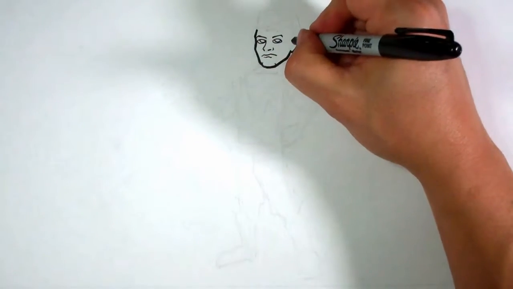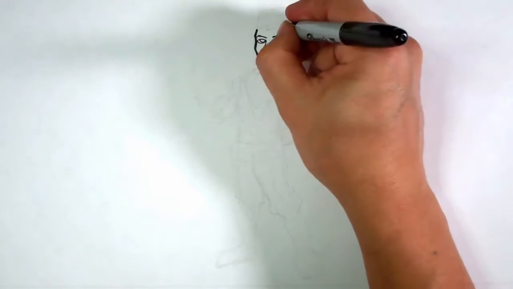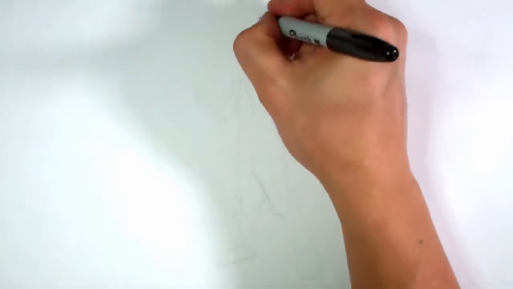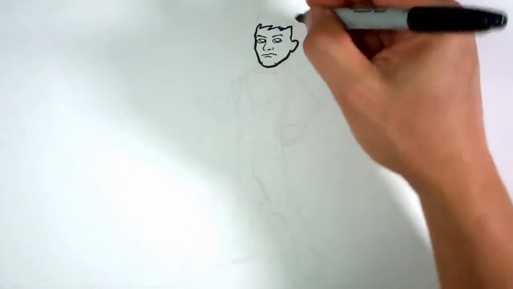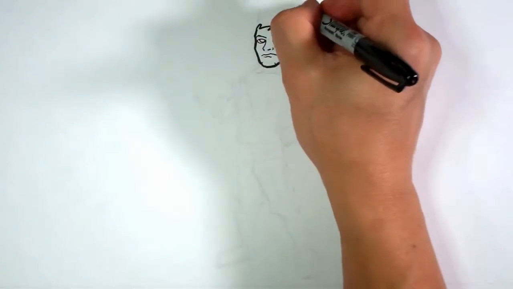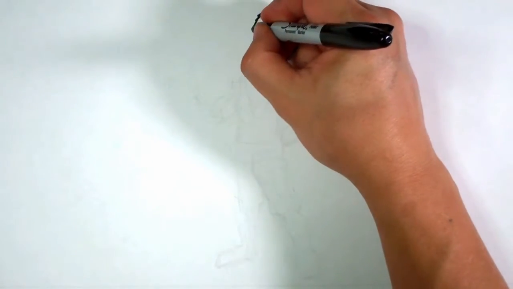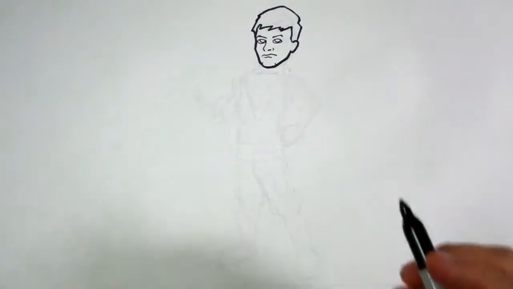And now I can draw his hair, which he's got little whippy hair. Let's see if I can do that with the fat Sharpie. It's kind of hard to do, but we'll just fake it, right? Okay, I'm going to draw the top of his head like this. A little bit more whippies. And there, that'll take care of his head.